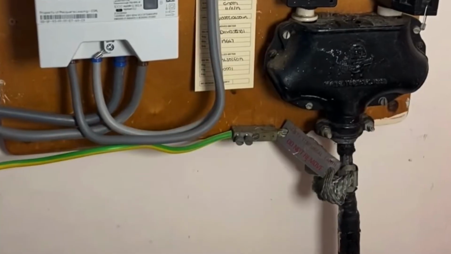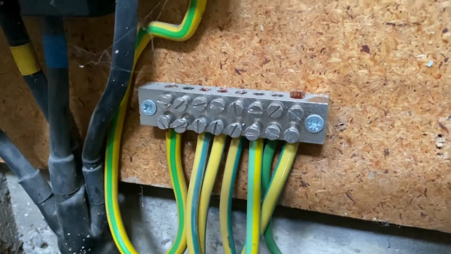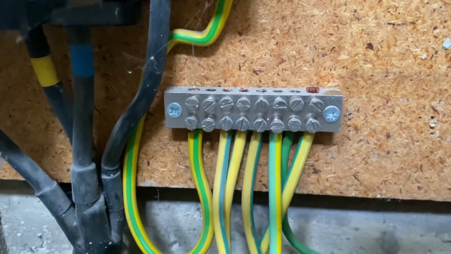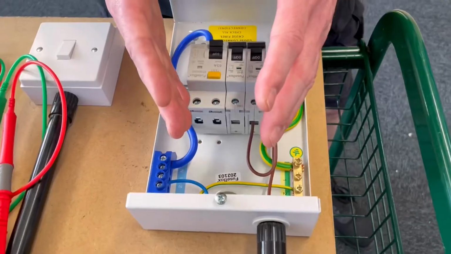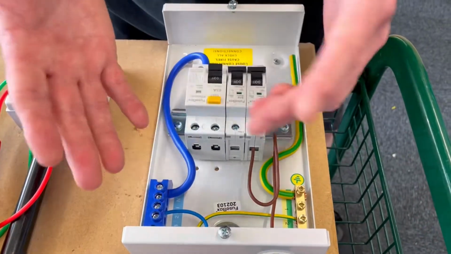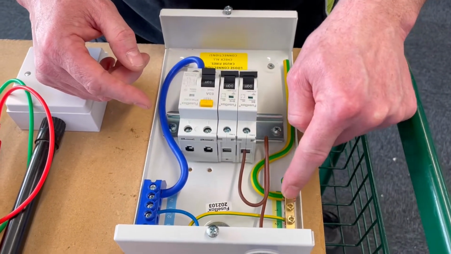And in a TN-S system, this goes to the sheath of the cable. If there was an earthing terminal, an MET, this green and yellow earthing conductor would go there, and the bonding must be in place. So if the circuit has bonding to gas, water, oil, etc., all of the bonding conductors must be connected in this earth bar as well.